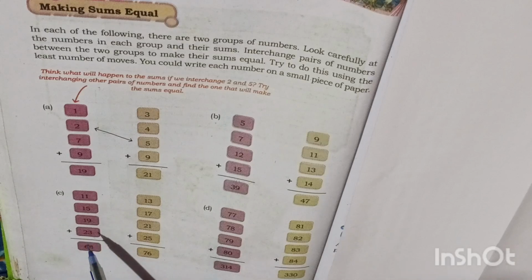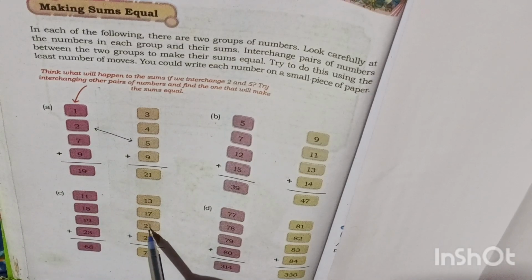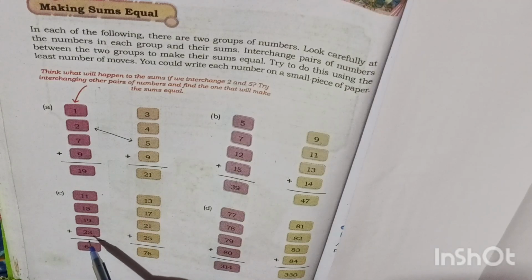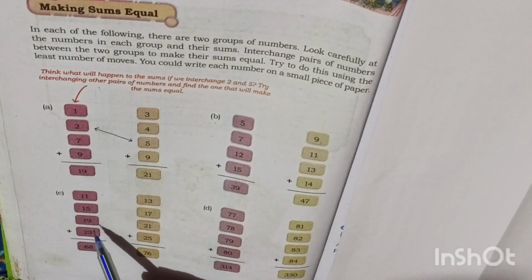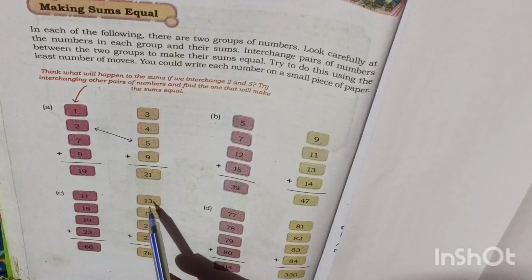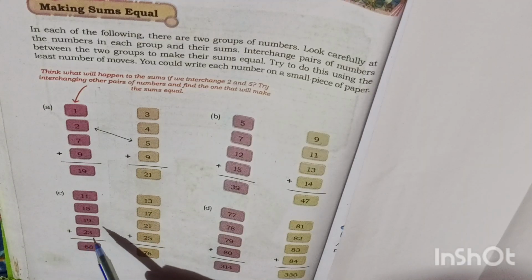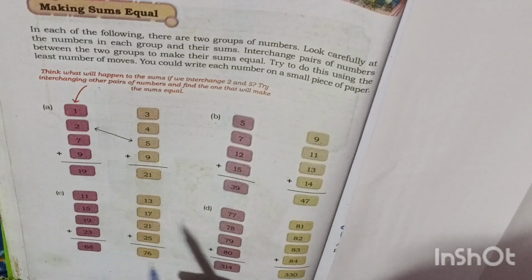So you watch which numbers' difference is 4. 21 and 23, it is not possible. 19 and 25, not possible. 17 and 19, not possible. 13 and 19, it is not possible. So you watch which numbers the difference between the two numbers is 4.